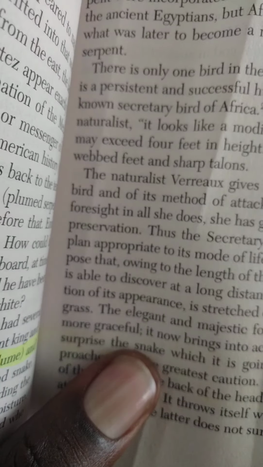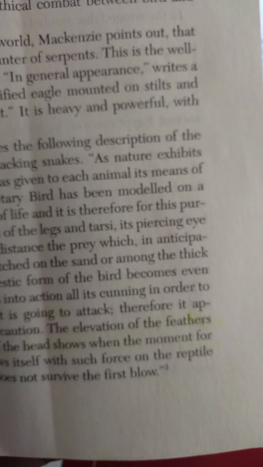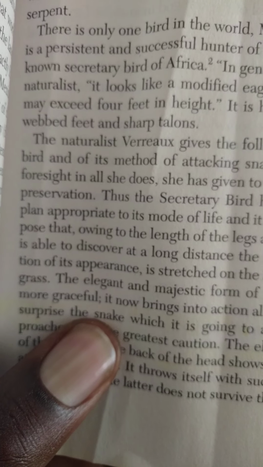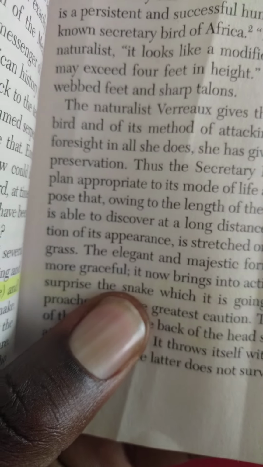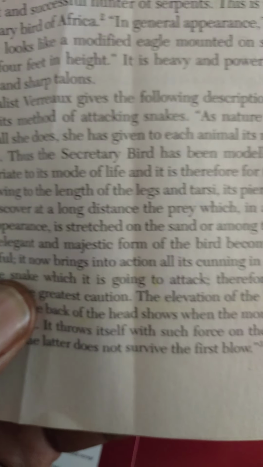As nature exhibits foresight in all she does, she has given to each animal its means of preservation. Thus, the secretary bird has been modeled on a plan appropriate to its mode of life.